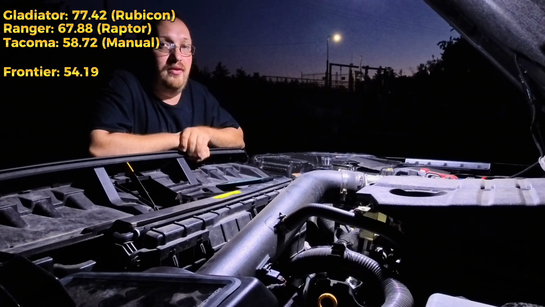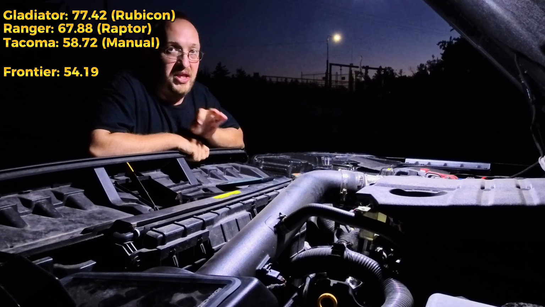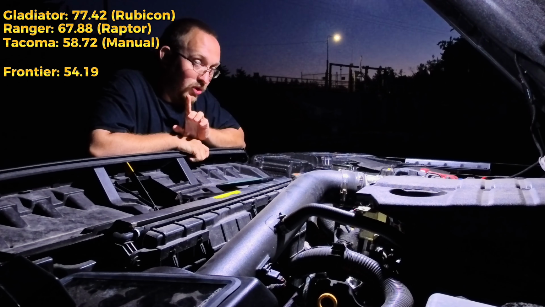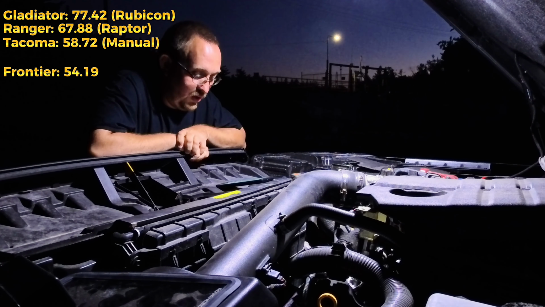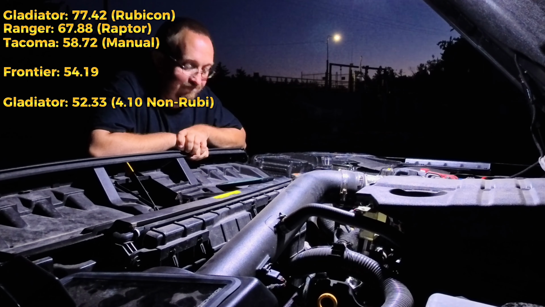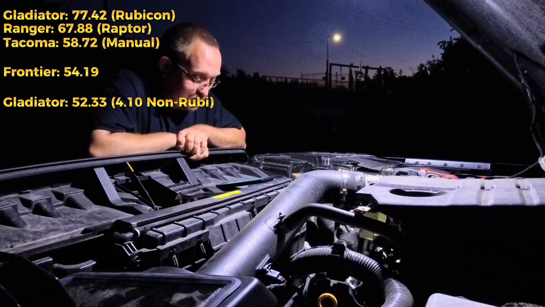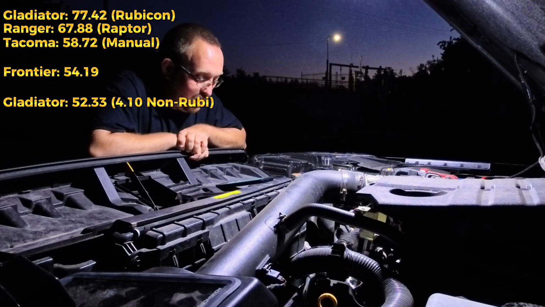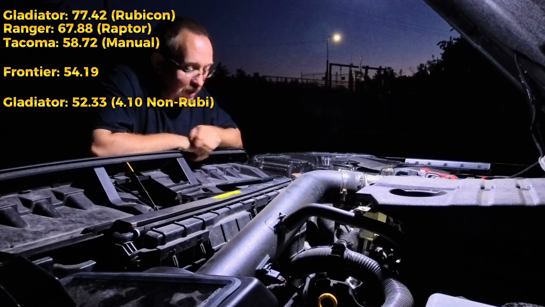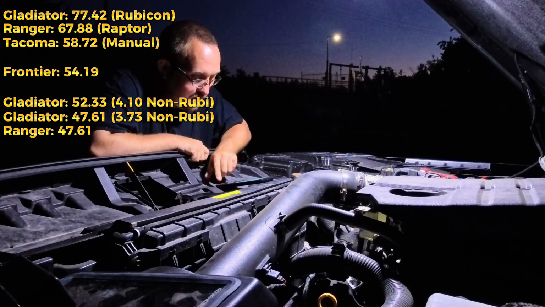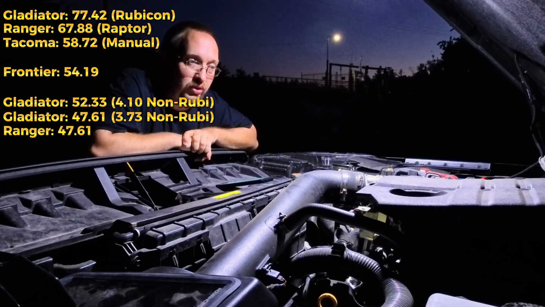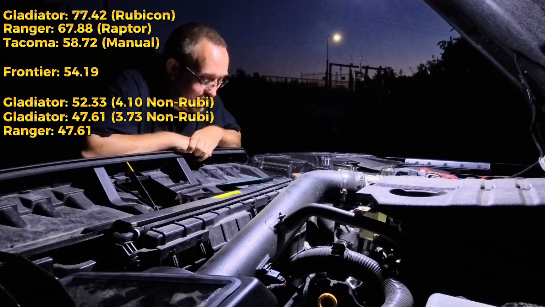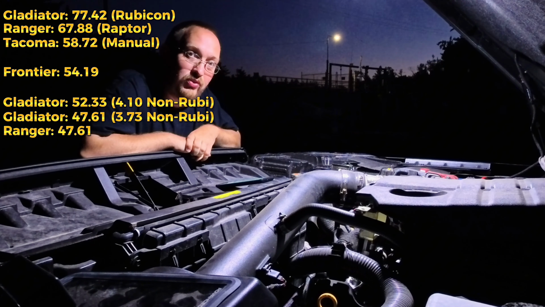These are the trucks that the Frontier's crawl ratio beats. Gladiator. Okay. Non-Rubicon with the 4.10 axle ratio is a 52.33 to 1. Below that, this crawl ratio matches the non-Ranger Raptor Rangers. So, Gladiator and Ranger, but we're talking about the 3.73 non-Rubicon Gladiator and the normal non-Raptor Ranger, both have a 47.61 to 1 crawl ratio.